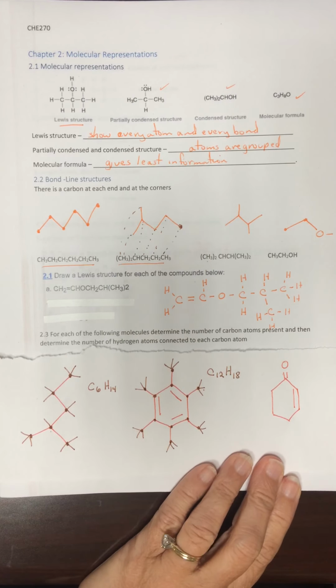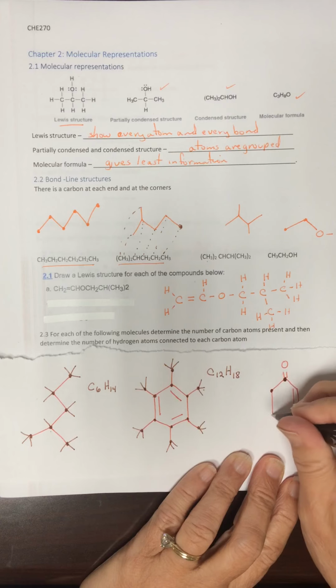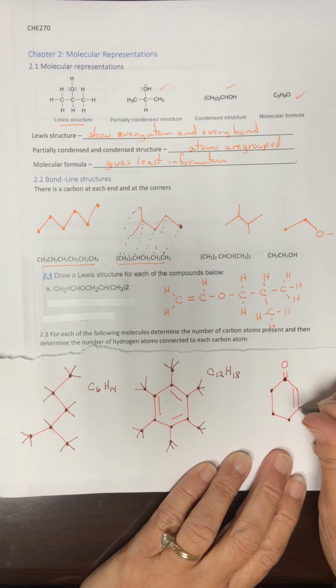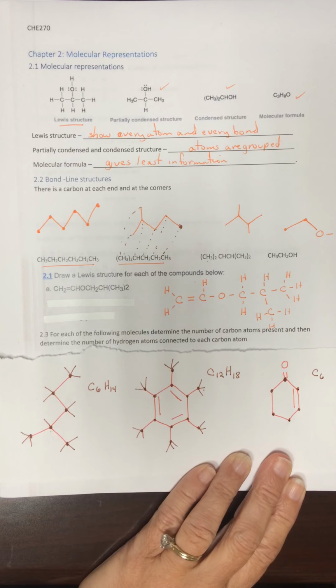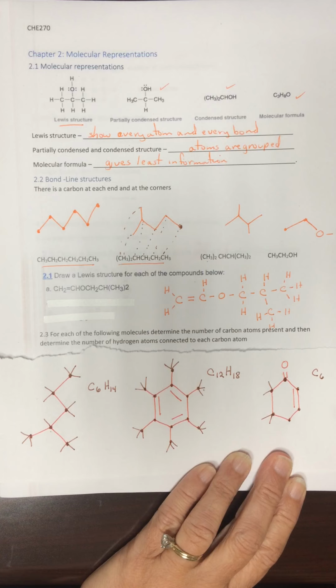Okay, so let's look at the carbons here. We've got carbon here, 1 here, here, here, here, and here. So that's 6 carbons. And now let's count our hydrogens. Well, this carbon has 2 bonds, so it's got 2 hydrogens coming off of it to give it 4 bonds. This carbon has 2 bonds, so it's got 2, and this one as well.